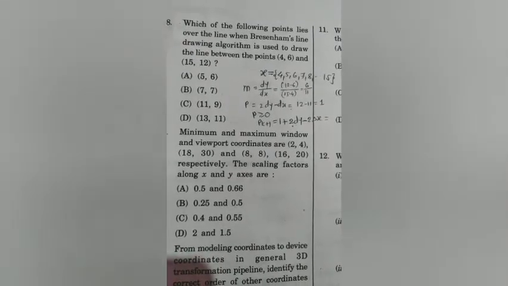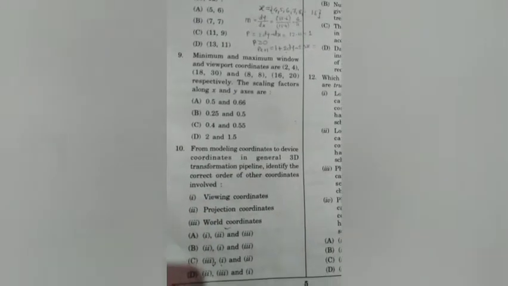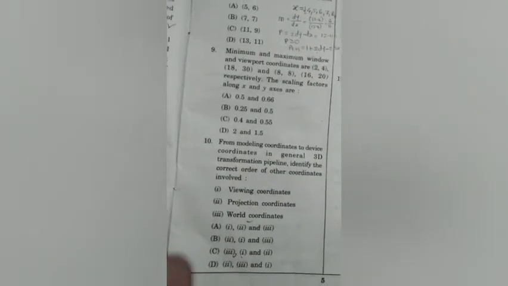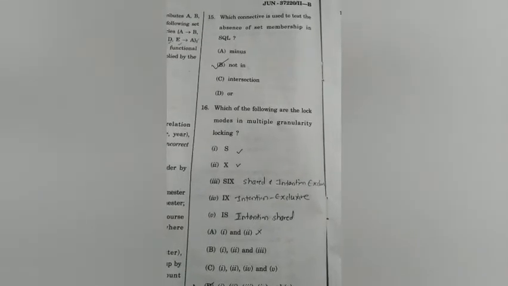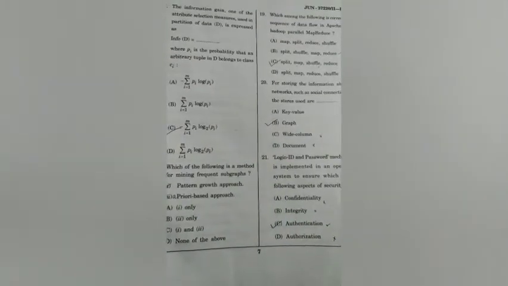Question number 8. We'll solve this later. Let's go with the next question. That we have discussed. Question number 15, B. Question number 16, answer is D. We have already discussed all these answers. You just watch again.